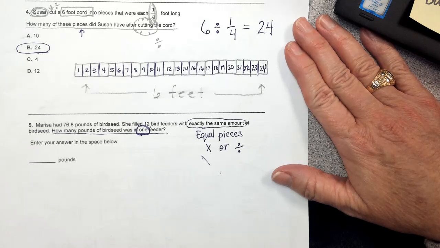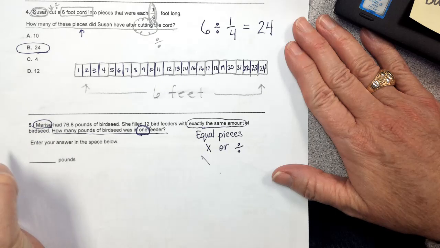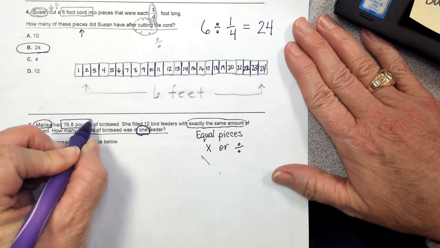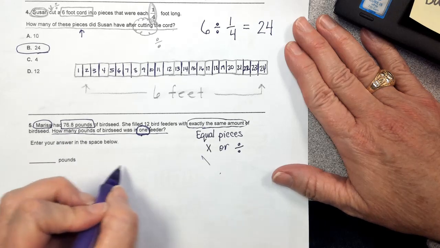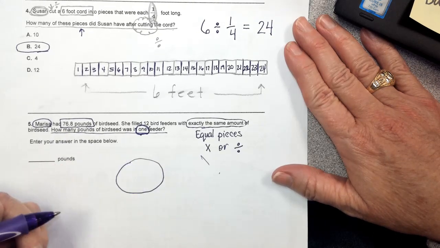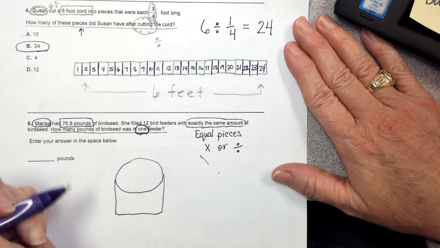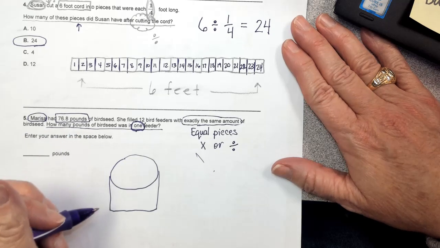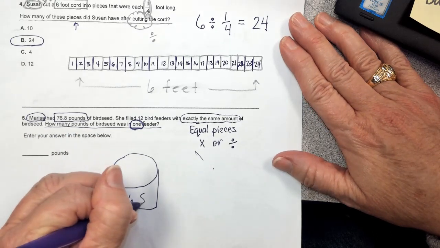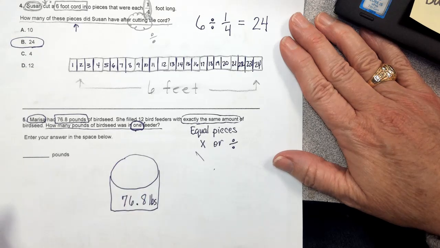So I'm going to go back to the beginning of my story, and I know that I have Marissa. And here's what Marissa has. She has 76 8/10 pounds of bird seed. So I'm going to draw a picture of this bird seed. A little container. And I'm going to label this 76 8/10 pounds of bird seed.